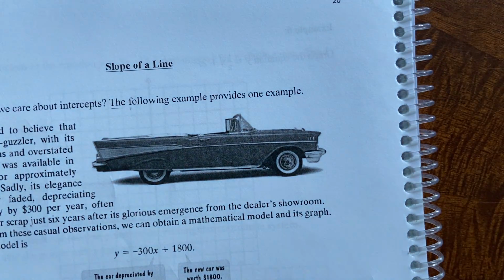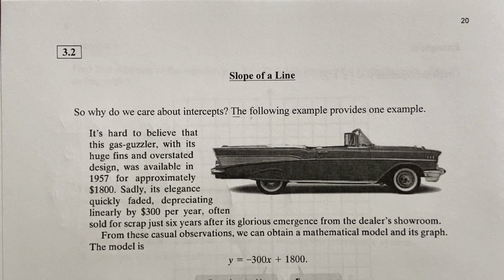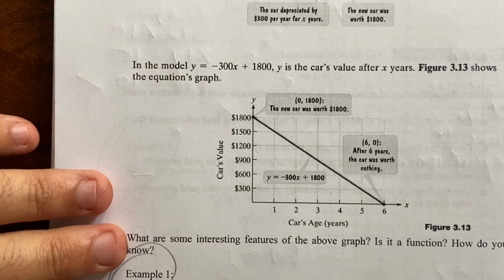So intercepts, there's specific parts of the graph that we get into and we want to start to talk about. Also slope, we're going to talk about slope, which is like how quickly things are changing, like the angle of the line. But there's different features that we care about. One of them is slope, and we'll talk about how to calculate slope.